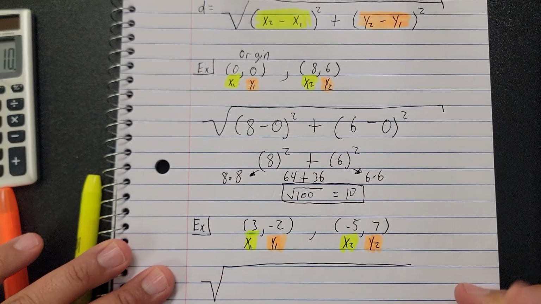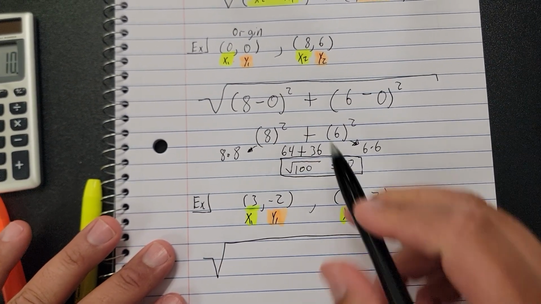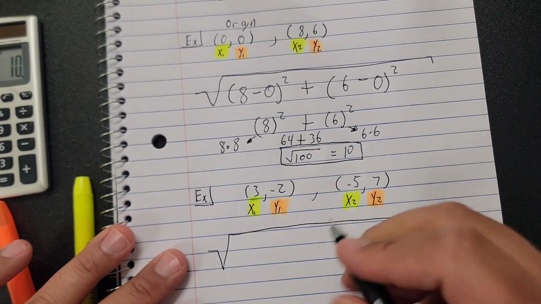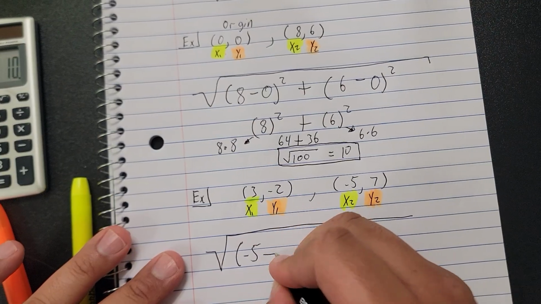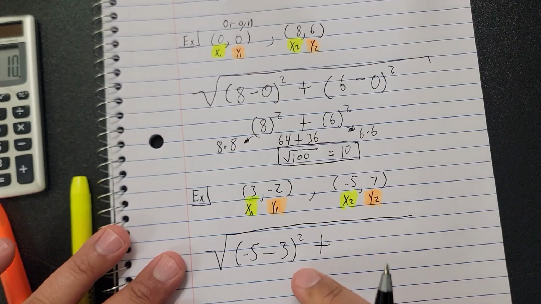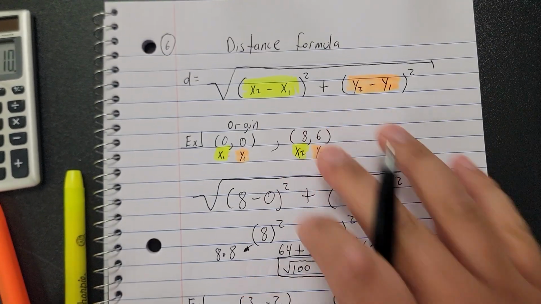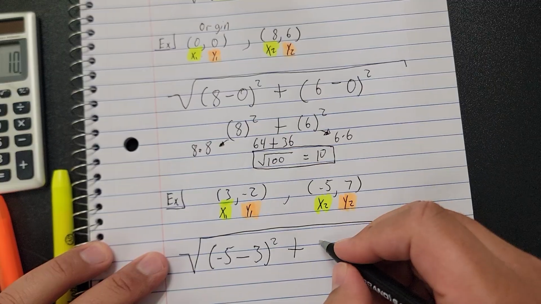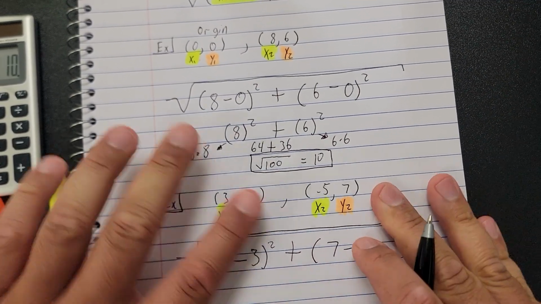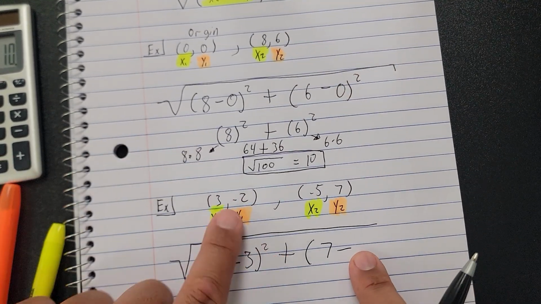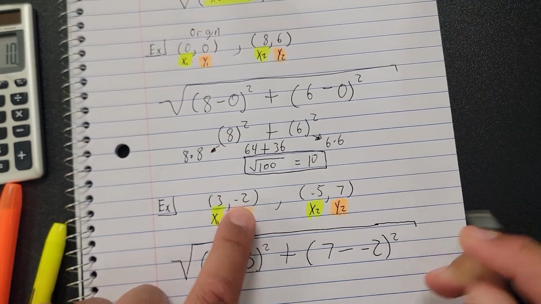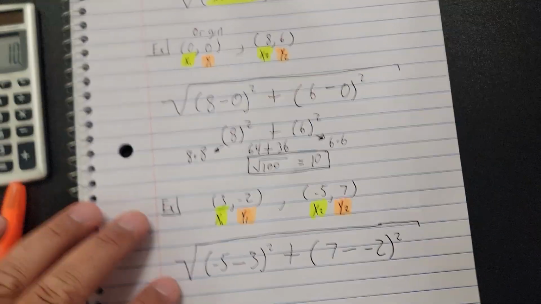Going to do a big square root symbol. X2, remember the formula says x2 minus x1. So watch, x2 is going to be negative 5 minus x1 is 3 squared. There's a plus sign in the middle of the formula. There's always a plus here. Y2 minus y1. So be careful, guys. This is where everyone messes up. Y2 is positive 7. Then you have to put a minus because this is minus. And then this number also has another minus 2. Okay? So I have a double negative.